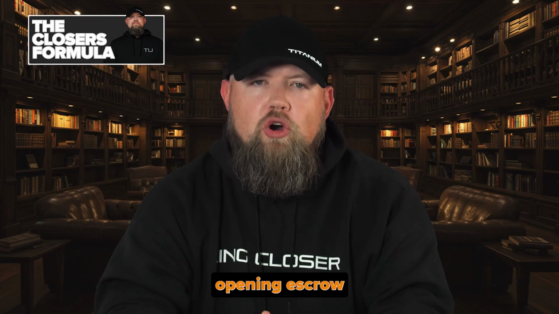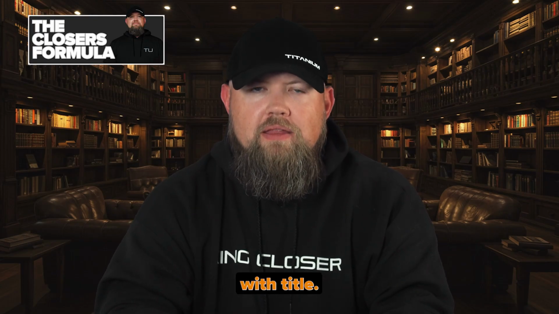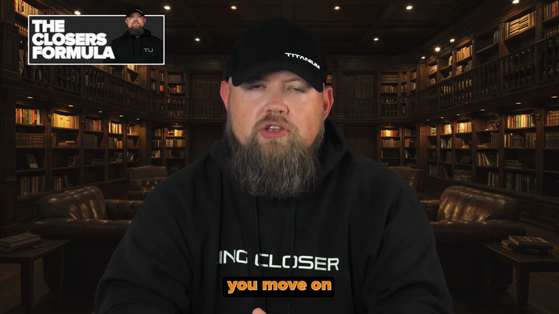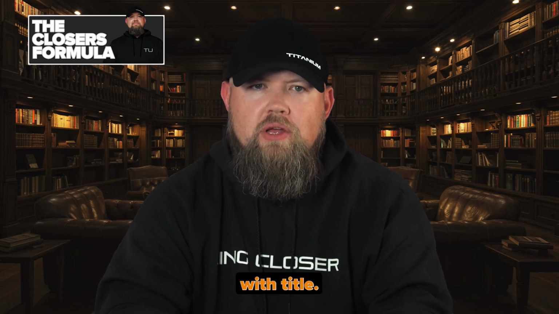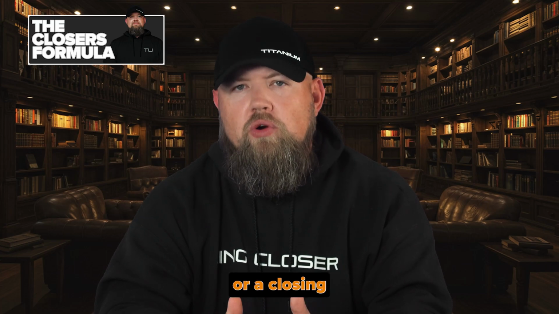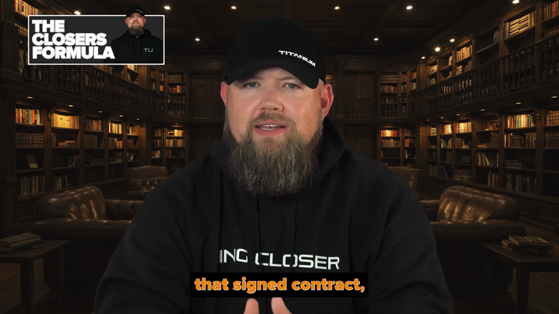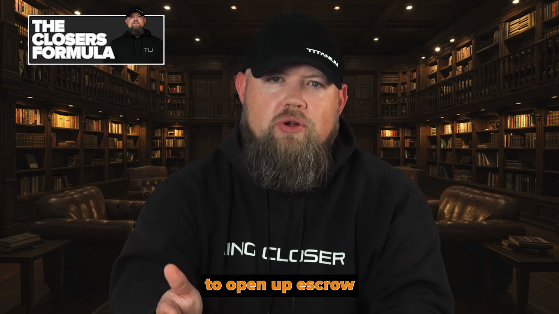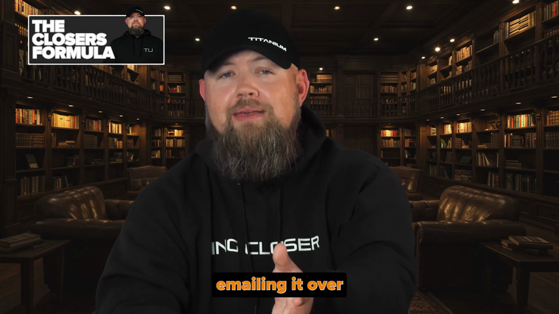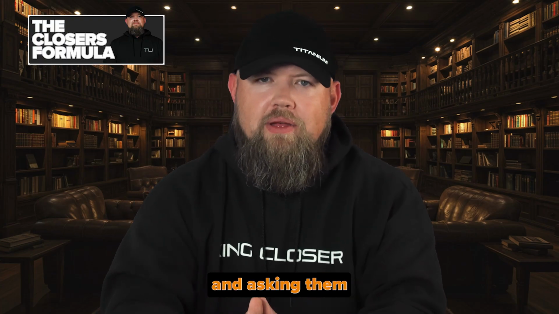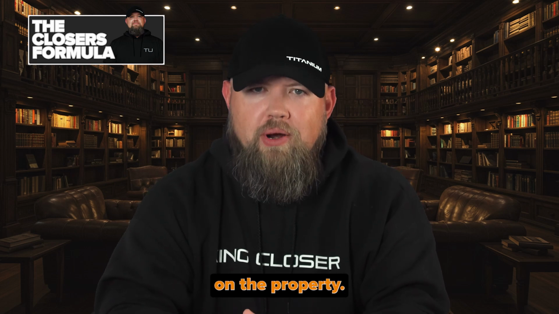Now, step 8 is opening escrow with title. The moment that they sign the contract, you move on to opening escrow with title, whether that's a title company or a closing attorney. Different states have different rules. Once you get that signed contract, you're going to open up escrow with the title company or closing attorney by emailing it over and asking them to pull a title commitment on the property.